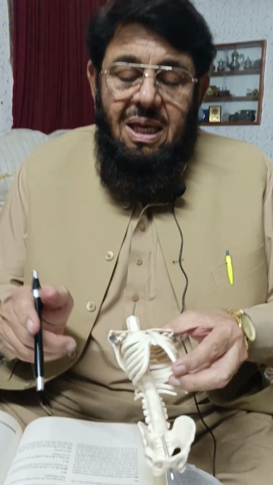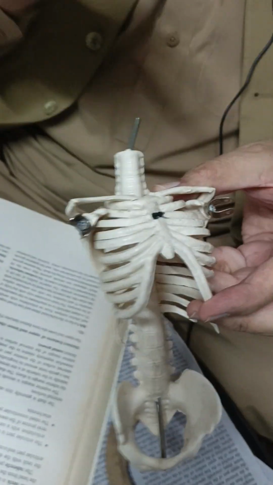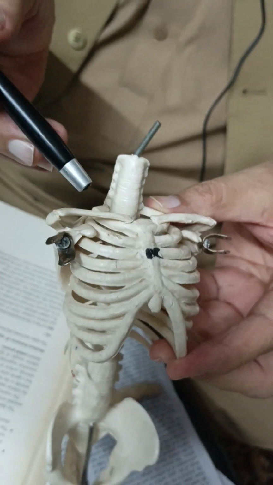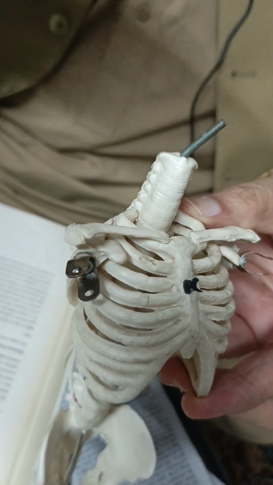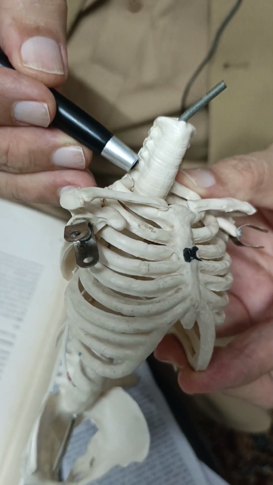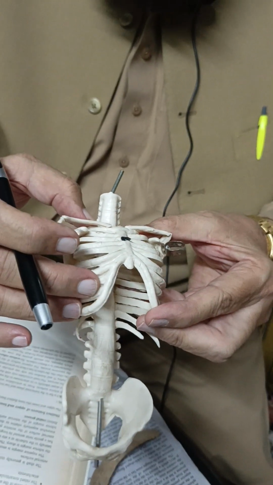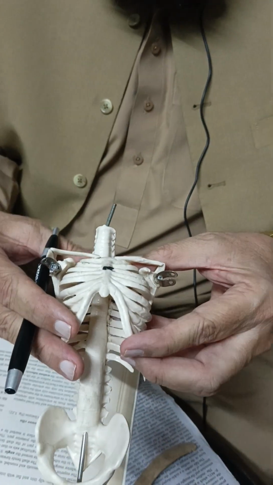The topic is the ribs. Look, there are 12 pairs of ribs. Sometimes maybe 13, if present, only in 1% of people. It is present over here, a small rib, that is cervical rib. Otherwise 12 on the right and 12 on the left.